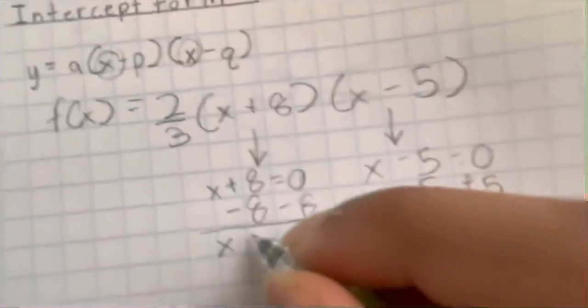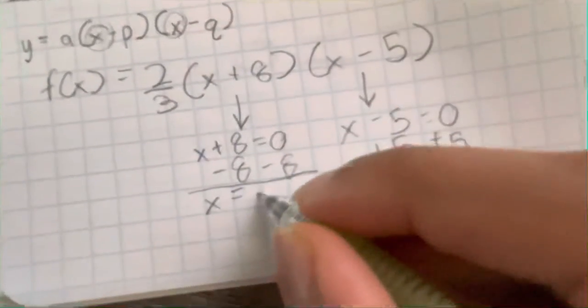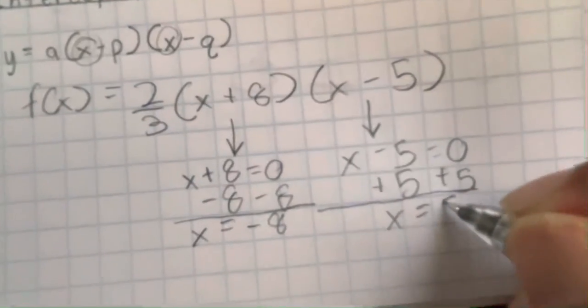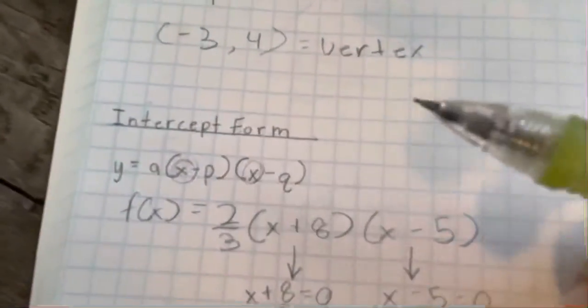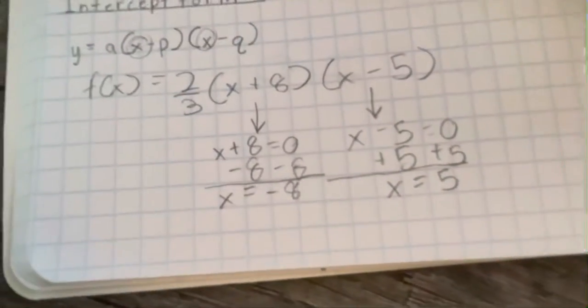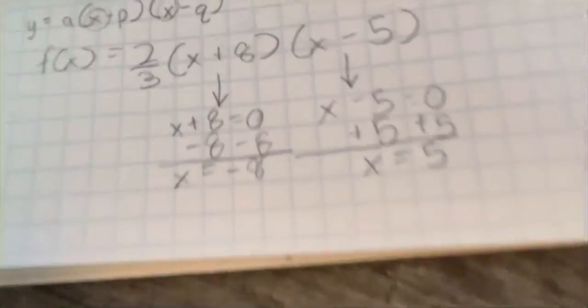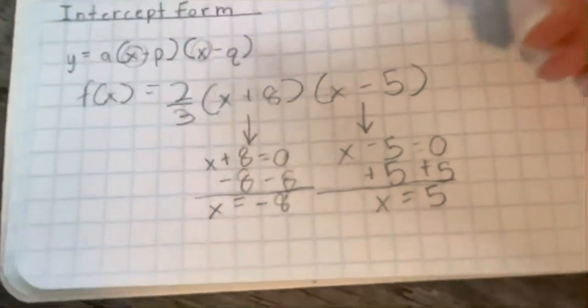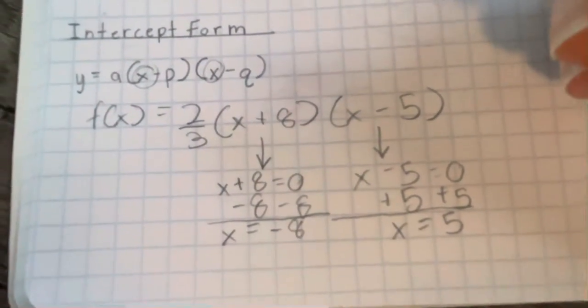So x in this case would equal minus 8 and x would equal plus 5. So that would be our solutions. And that's the really great thing about intercept form, because we pretty much have our solutions right in front of us.